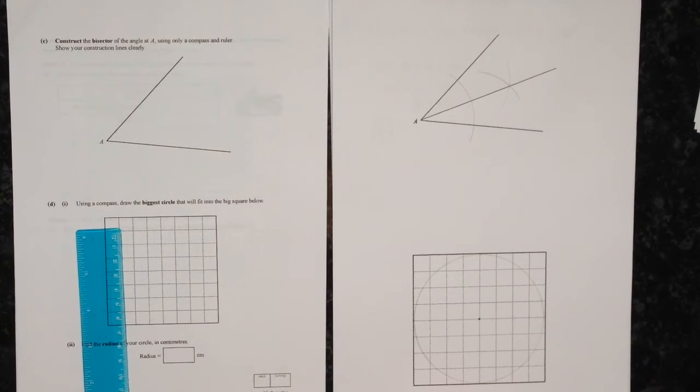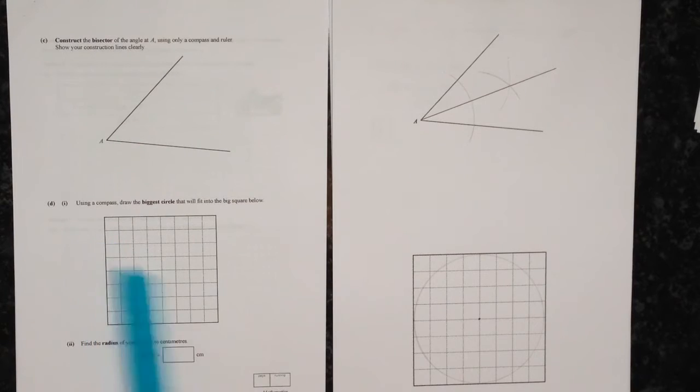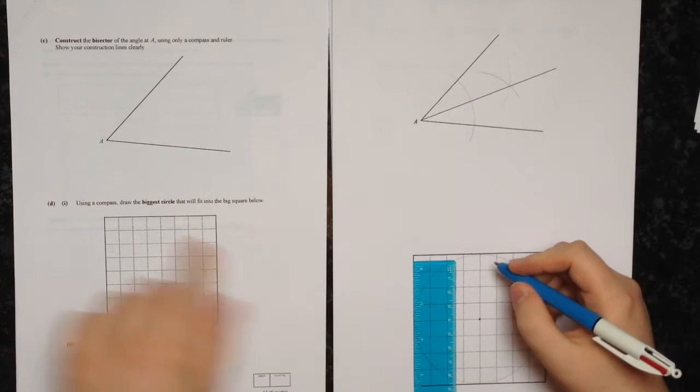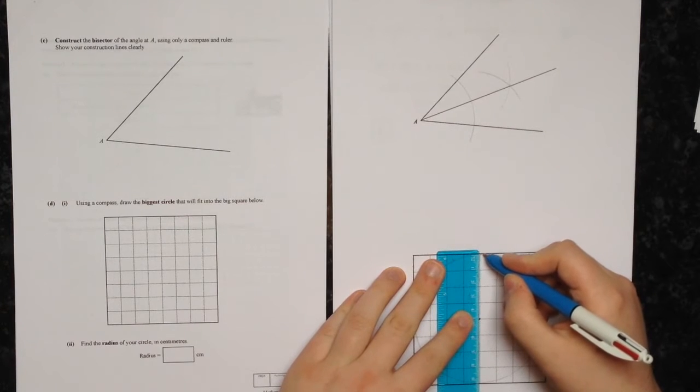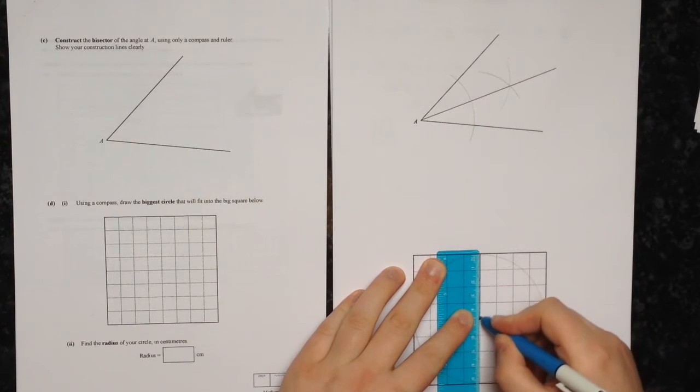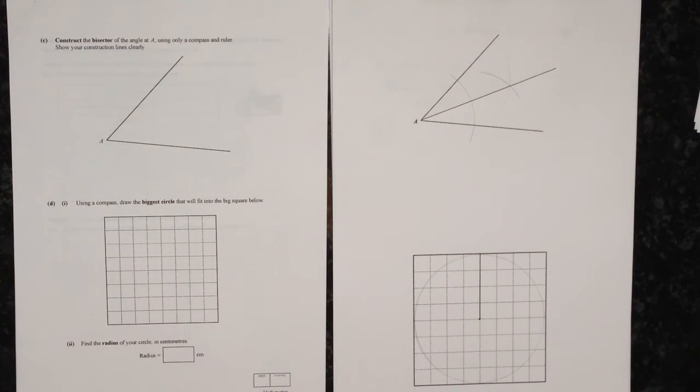So that means on this, where the diagram would be drawn in the exam, I'm just measuring this distance. And in the exam booklet that is approximately 3.7 centimeters.